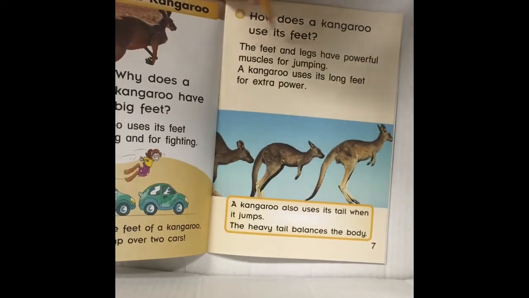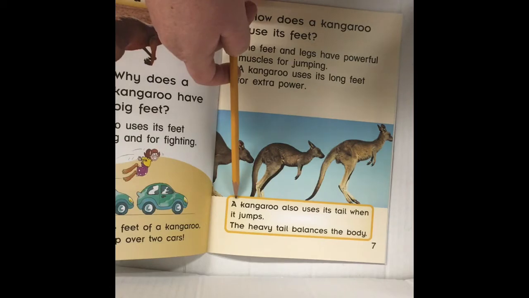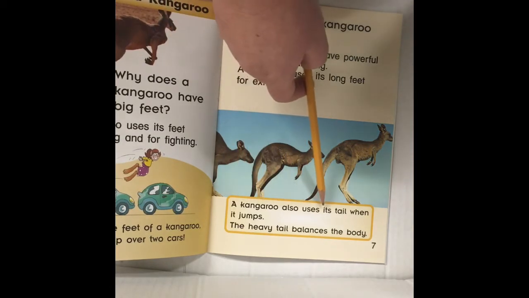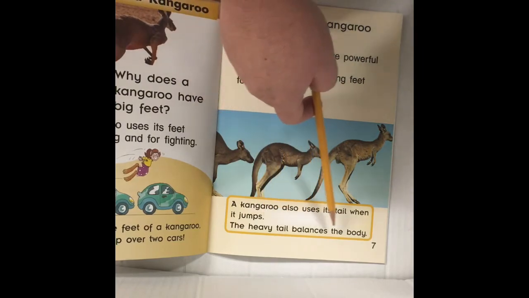How does a kangaroo use its feet? The feet and legs have powerful muscles for jumping. A kangaroo uses its long feet for extra power. A kangaroo also uses its tail when it jumps. The heavy tail balances the body.